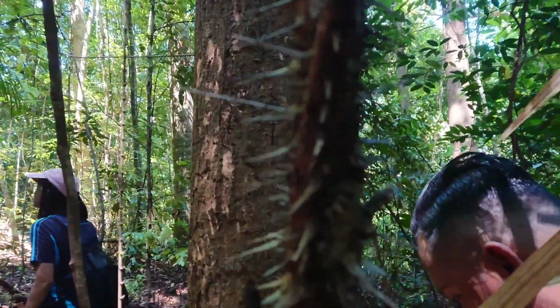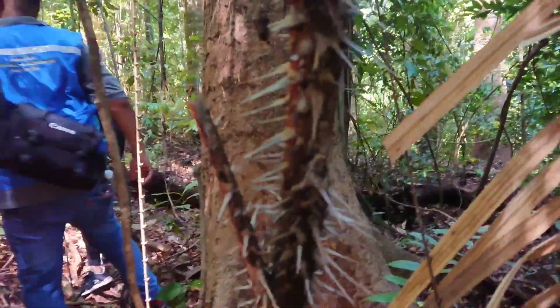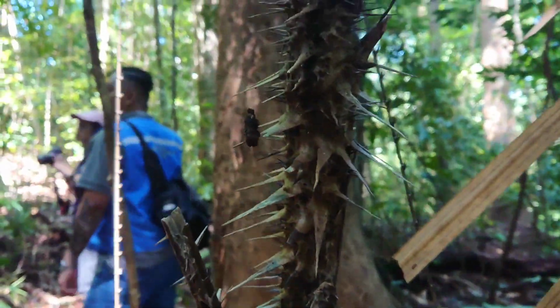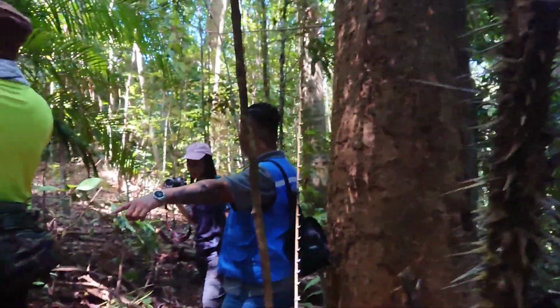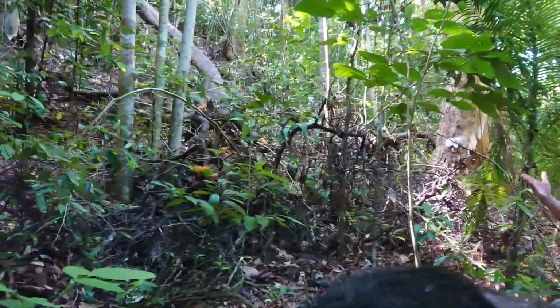Bed of the sandstone of the Kayan Formation. And then if you notice, on the surface of rocks, no other plant can live there, except in between the cracks where it can transform into soil. But on the rock surface, it's very difficult.